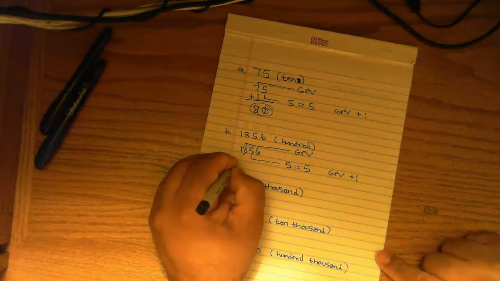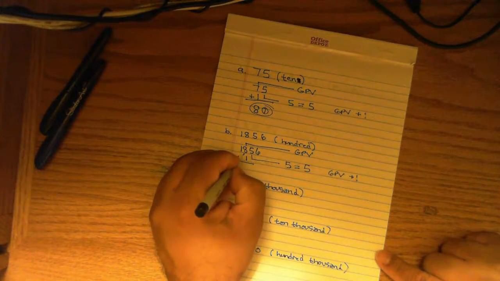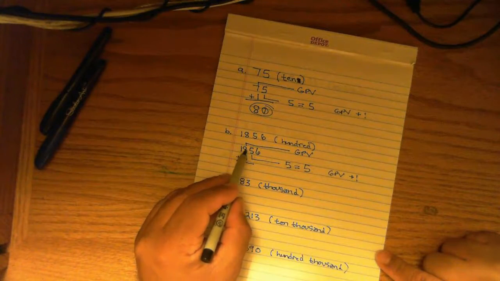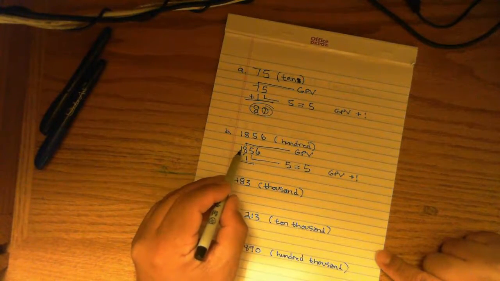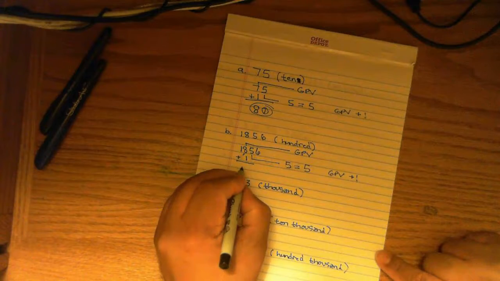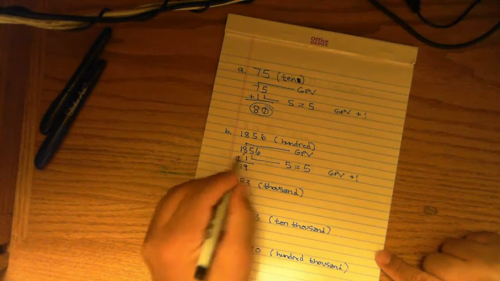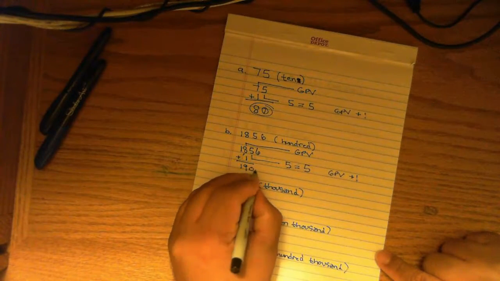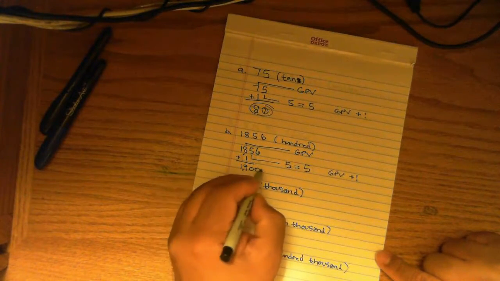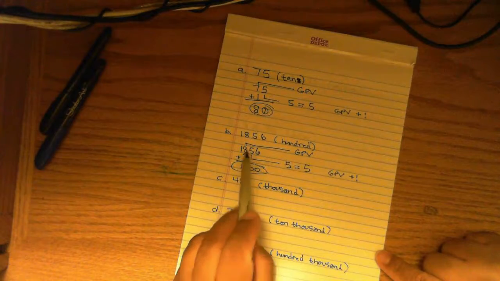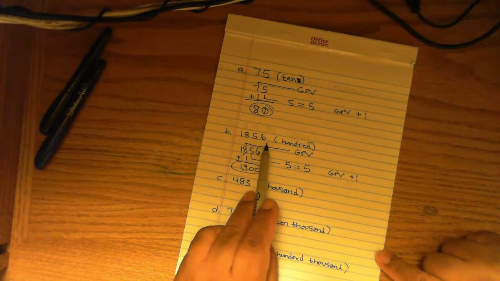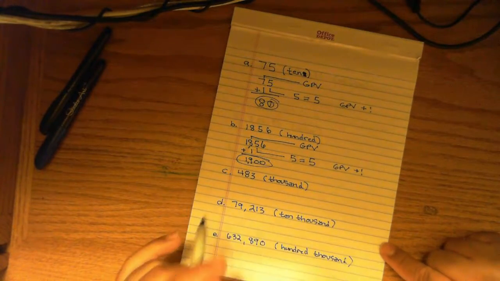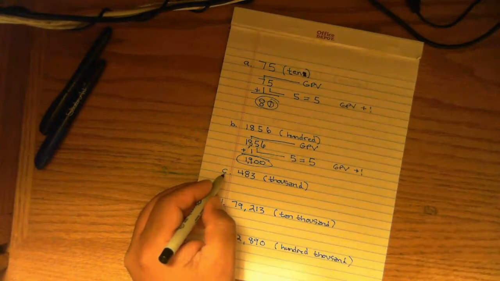So let's go ahead and do that. We know that 8 plus 1, or we can just say at this point 18 plus 1, is 19. And every digit after the given place value is converted to zeros. So 1,856 rounded to the nearest hundred is 1,900. Let's move to the next problem.